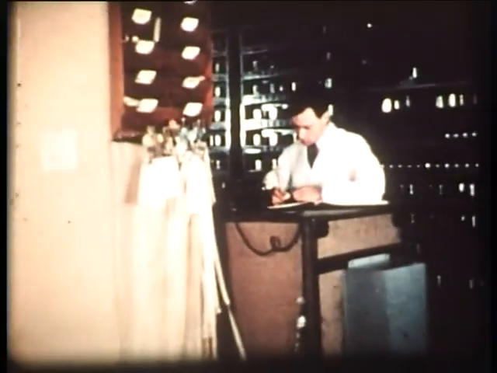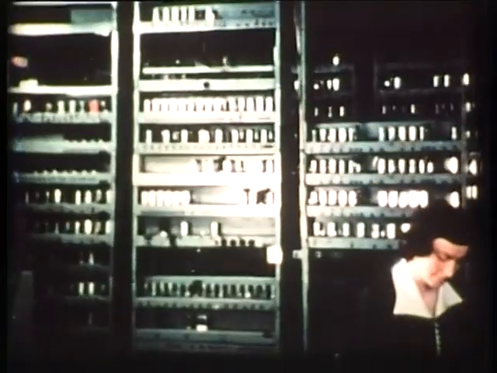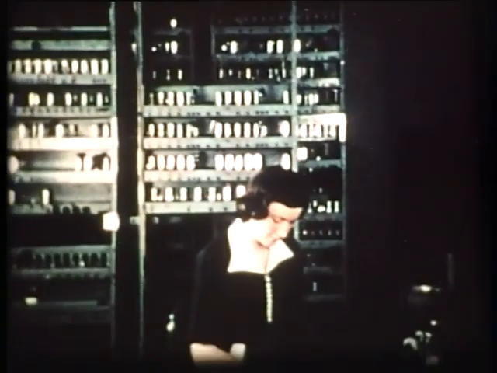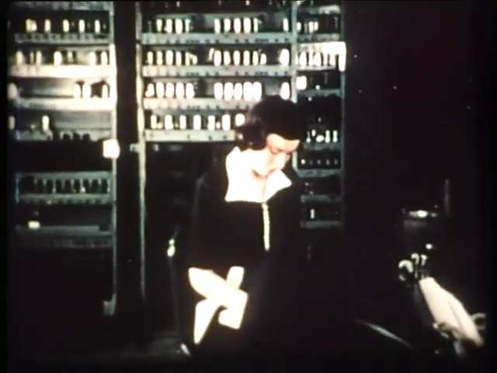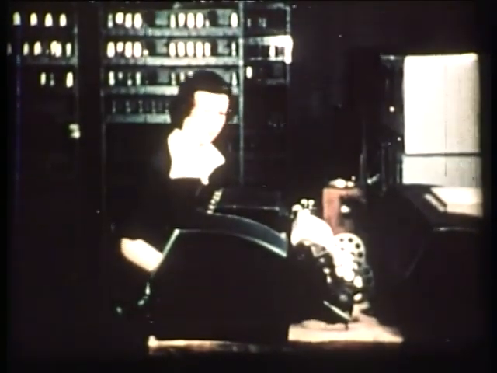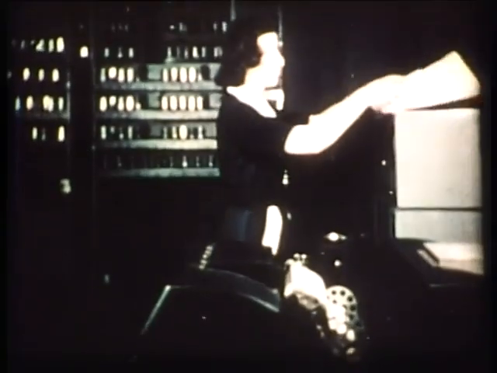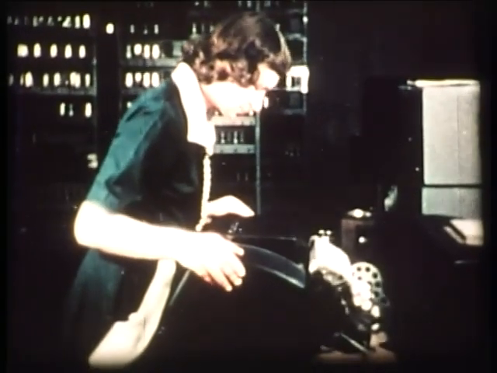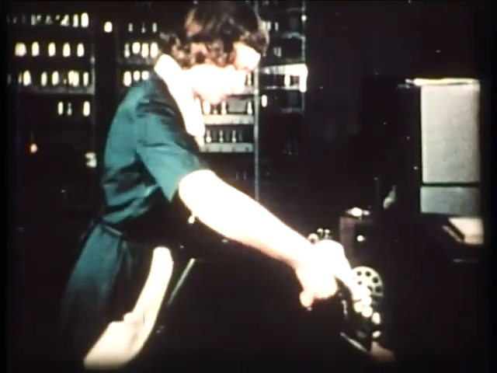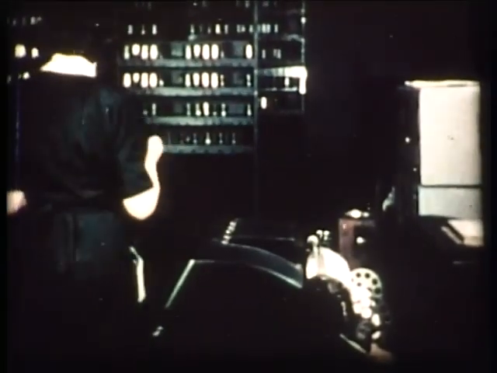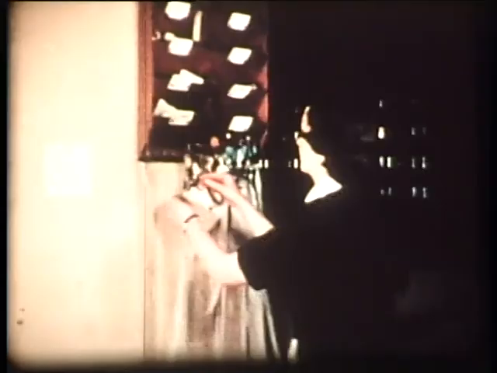Meanwhile, the EDSAC is running on some other problem and the operator is waiting for the results to come out. Output was not quite as voluminous in those days as it is now.